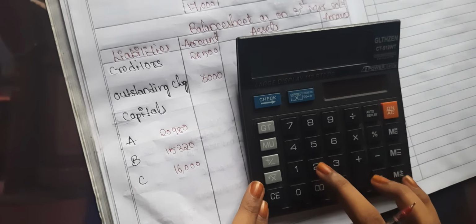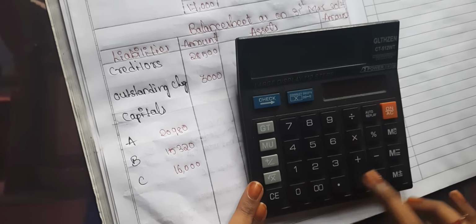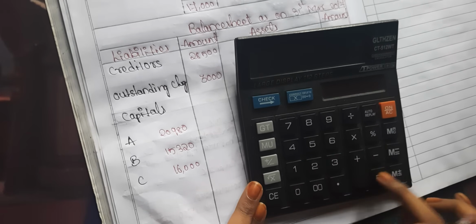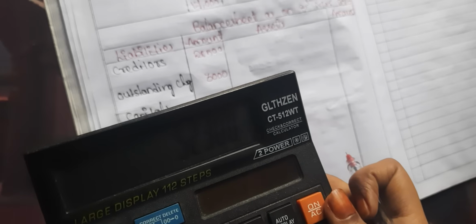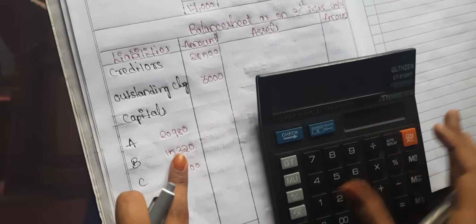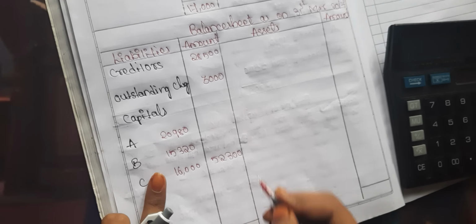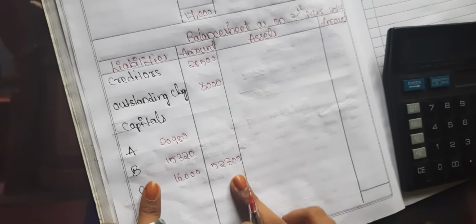We need to add 3 of these. 2980 plus 15,320 plus 16,000. It is 52,300. Done. Now add all these amounts.